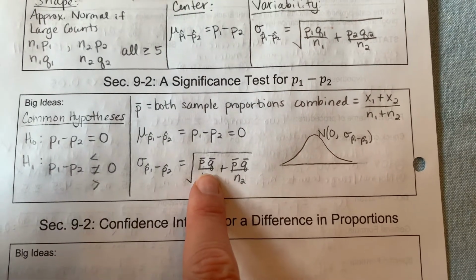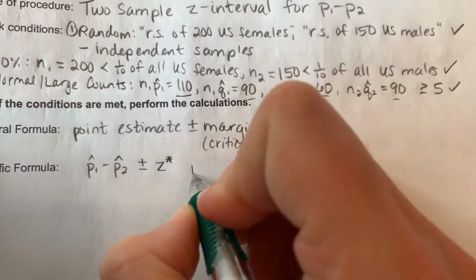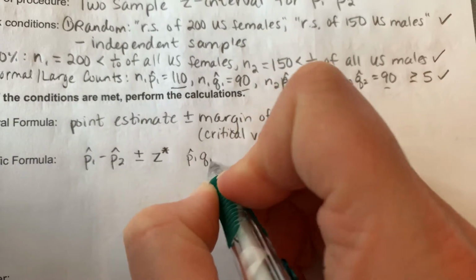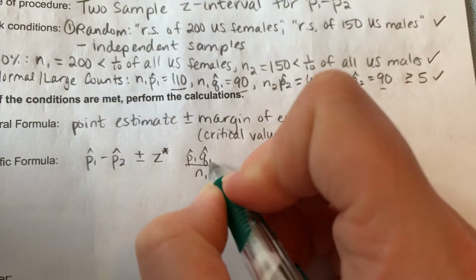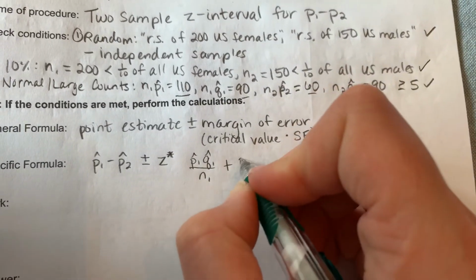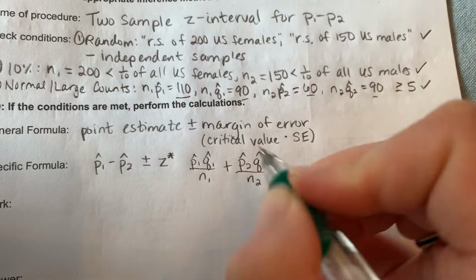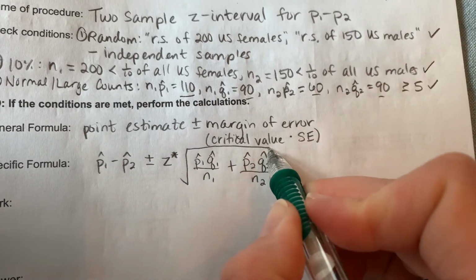So instead of having to use the pooled proportion, we can just use the regular sample proportions. So we're going to plug in P1 hat times Q1 hat divided by N1, right? All of the first sample things go together, plus P2 hat times Q2 hat divided by N2. And then we're going to take the square root of all of that.